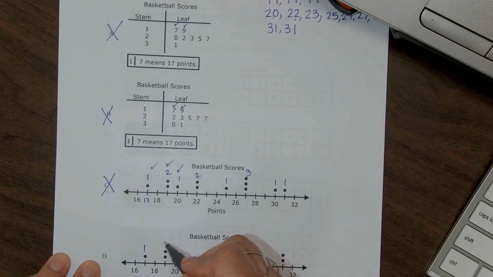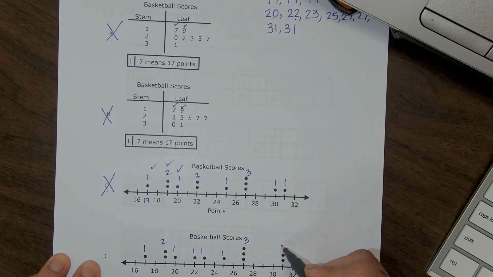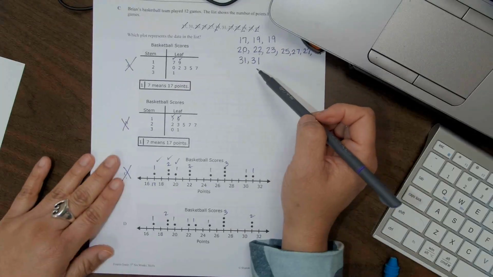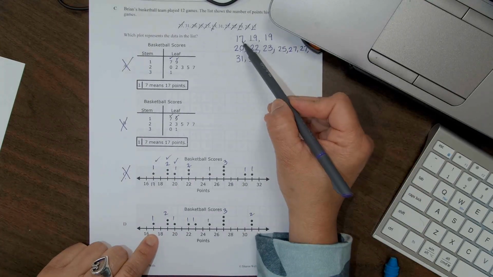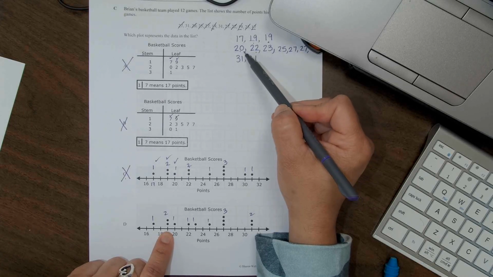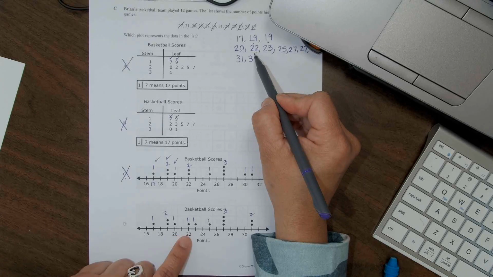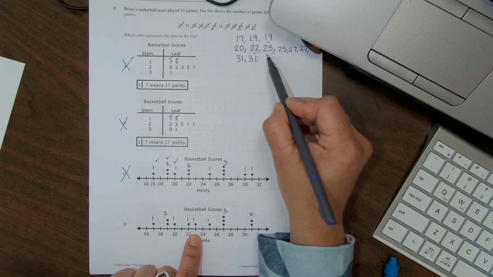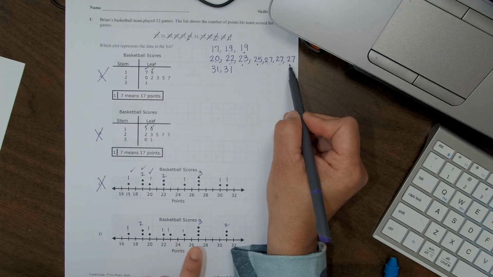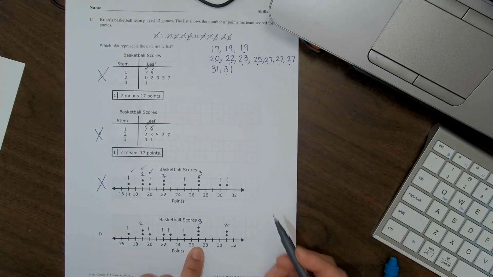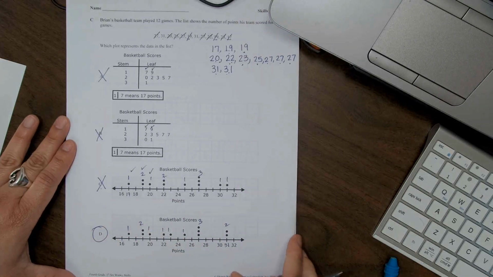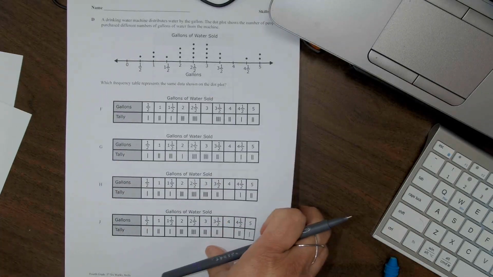So let's check. This one has to be correct. We have 1 17. Well, I'm still going to check it, guys, in case I made a mistake. So here's 17 and here's 1. So here's 1 17. 2 19s. So here's 2 19s. 1 20. Here's 1 20. 1 22. 1 23. And I have only 1 25. 3 27s. And 2 31s. And here's 31. So D is my correct answer. Letter D.